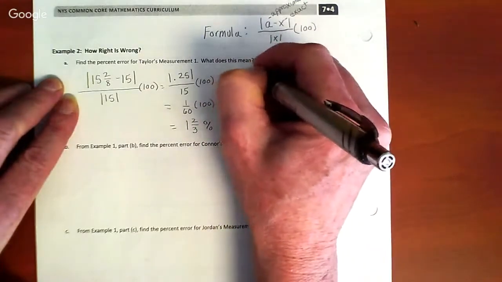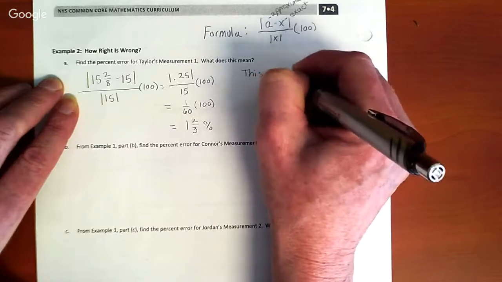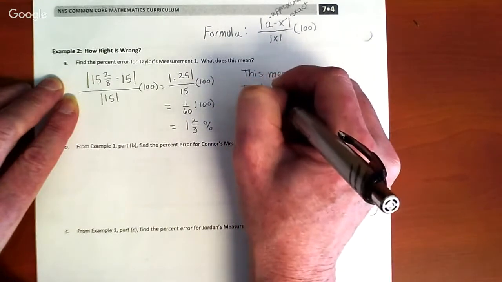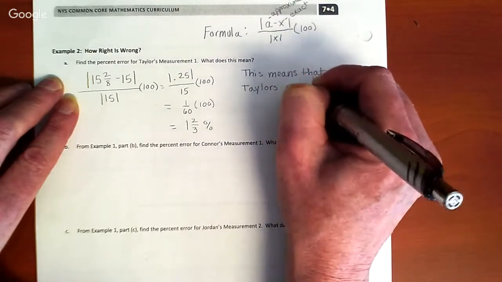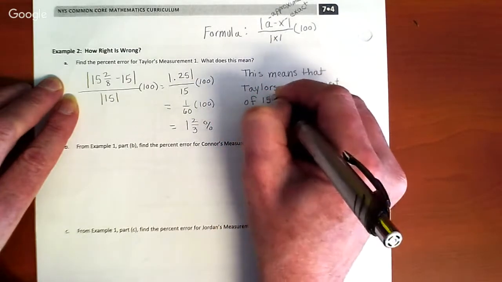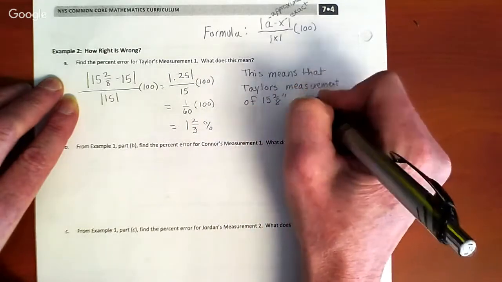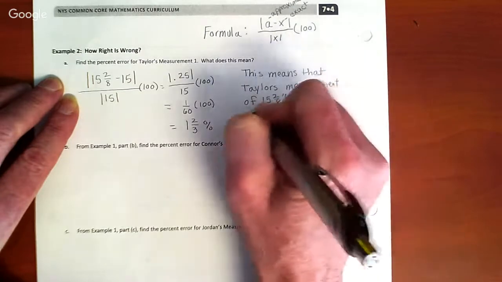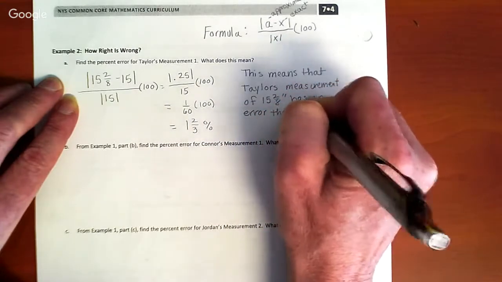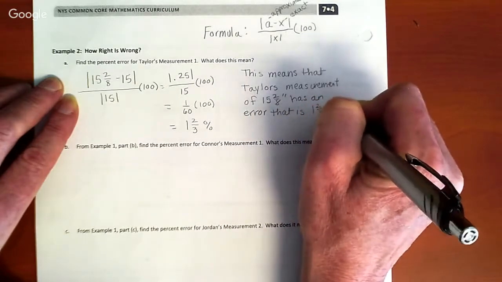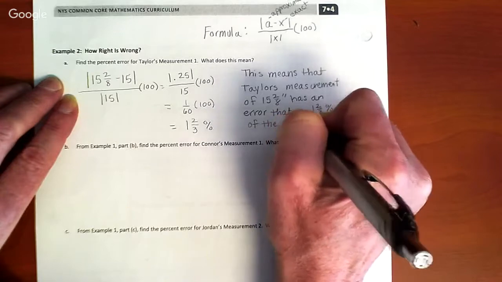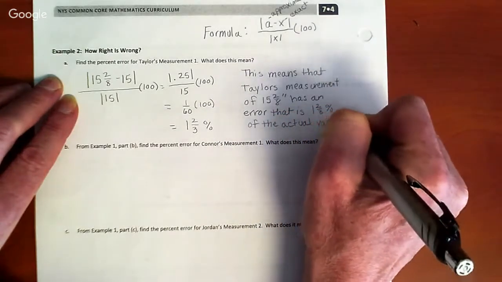And this means that Taylor's measurement of 15 2/8 inches has an error that is 1 2/3% of the actual value.